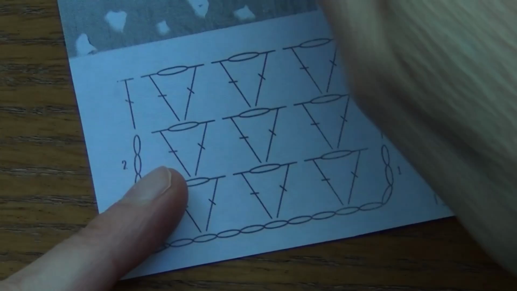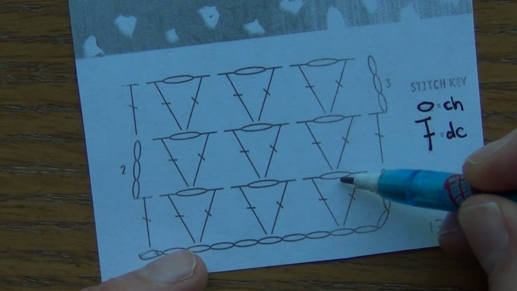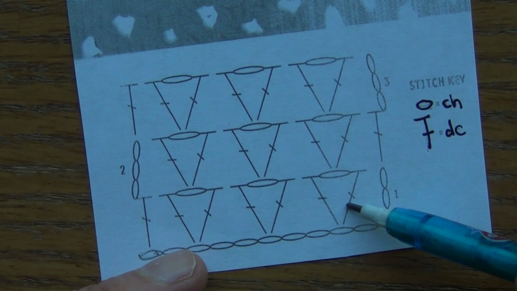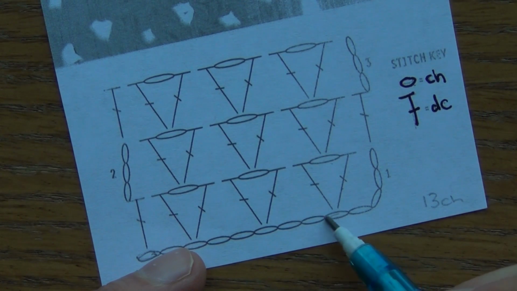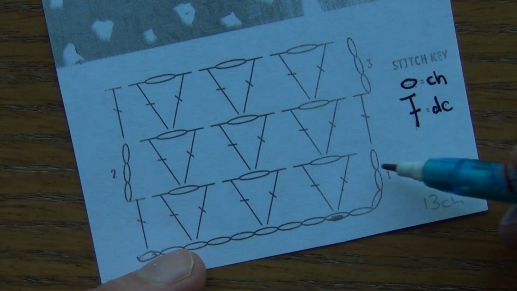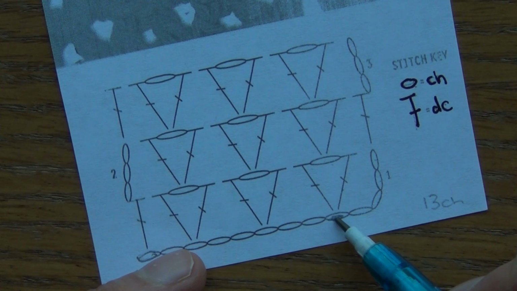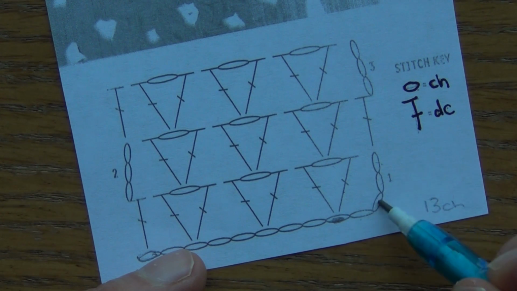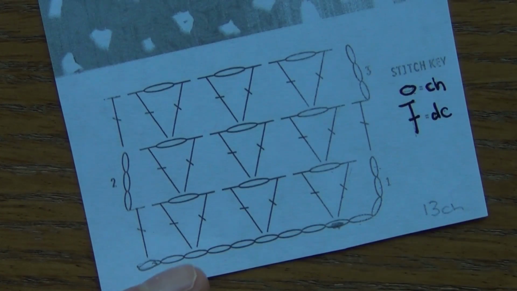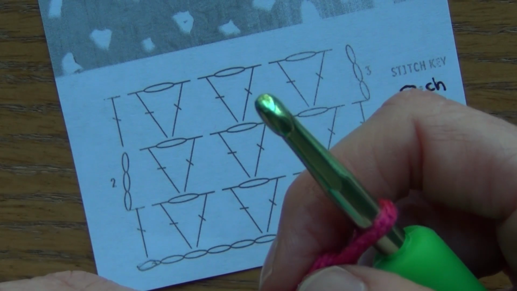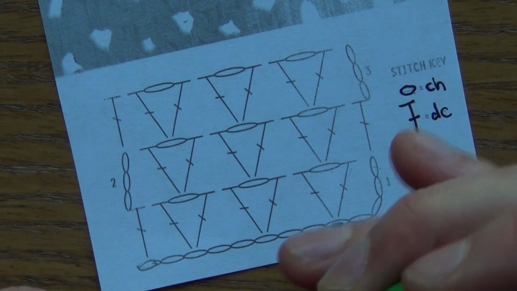Then you want to have a look and see what they're saying. They say you want to do 2 double crochets which have a chain in between them. So it's a double crochet, chain, double crochet, and all of that is happening in this one little chain stitch over here. That is the 5th chain from my hook. So you want to count 1, 2, 3, 4 chains, and you want to go into this 5th chain with a double. So I count 1, 2, 3, 4, 5. That's the chain I need to go into with a double crochet.